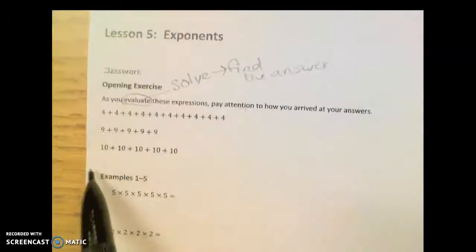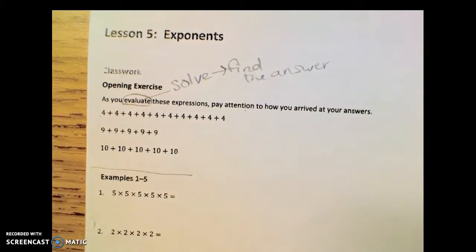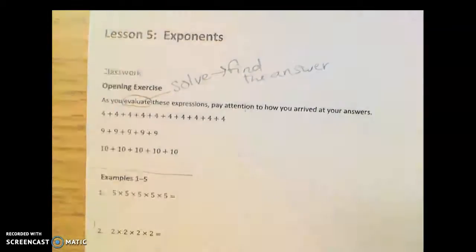So when you are finished with finding an answer for that, push pause to find the answer to those, paying attention to how you got your answer, and then log back in or push play to check if you were on the right path or not. If you are back with me, it means you have the answer to these items.